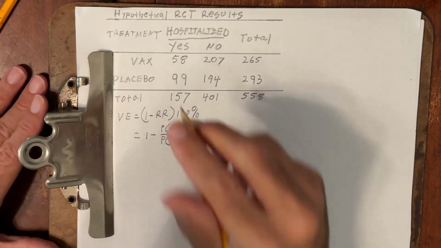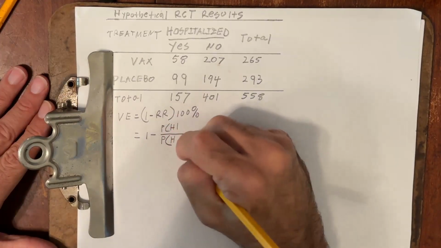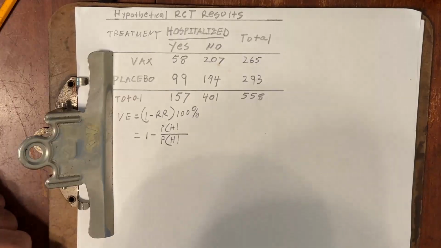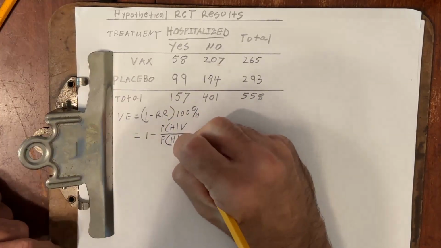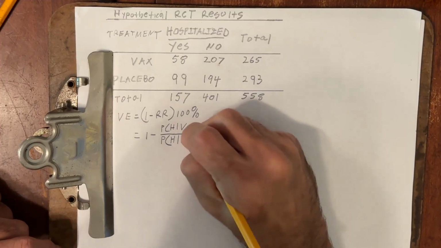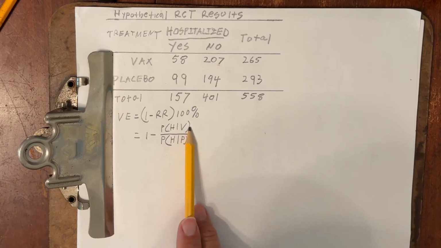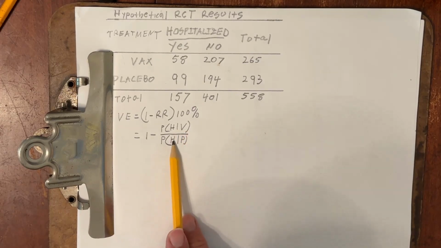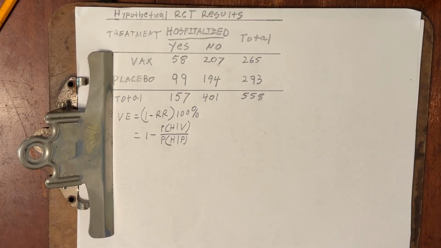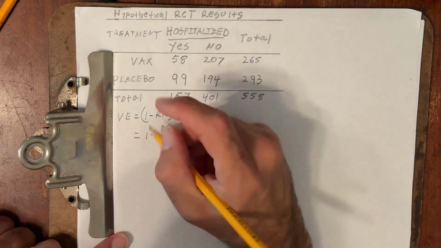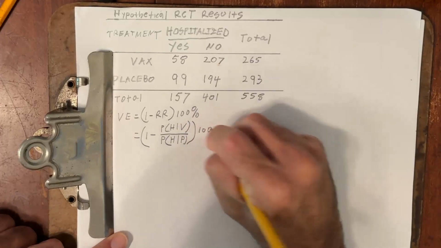It's the probability of randomly selecting a study participant who was hospitalized, and we're comparing the vaccinees with those given the placebo. Probability of outcome given exposure, probability of outcome given no exposure. This is the general definition of relative risk, and this is times 100%.